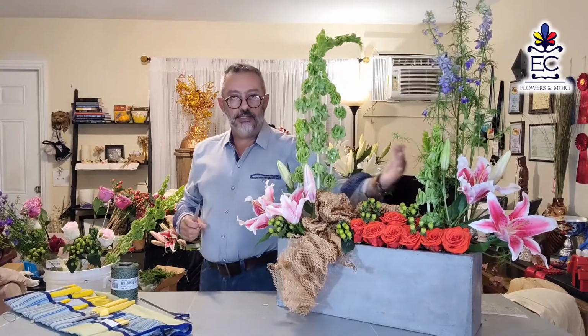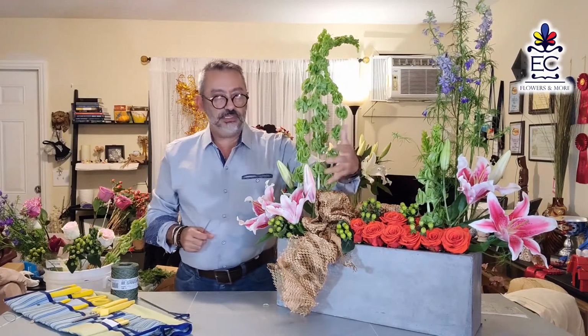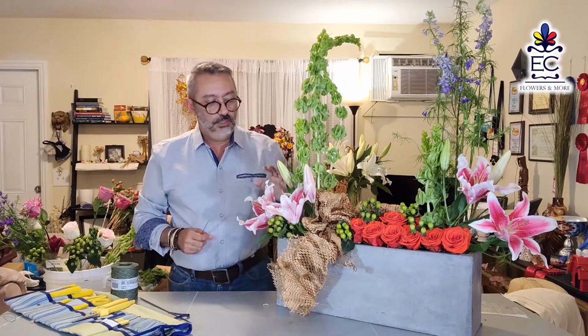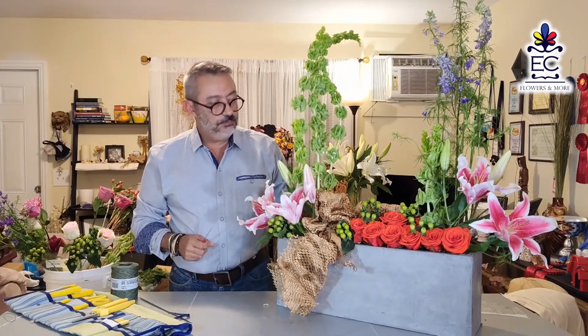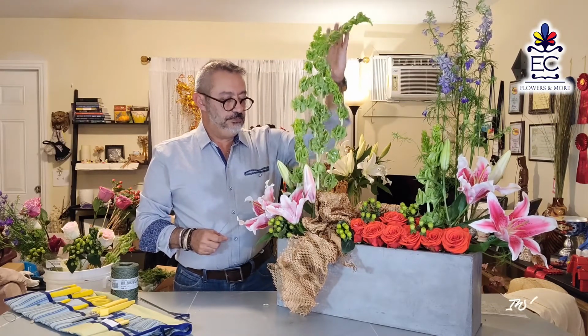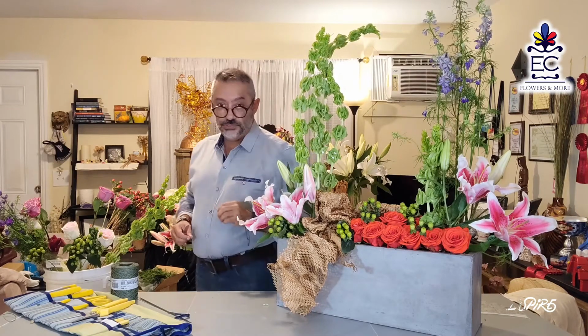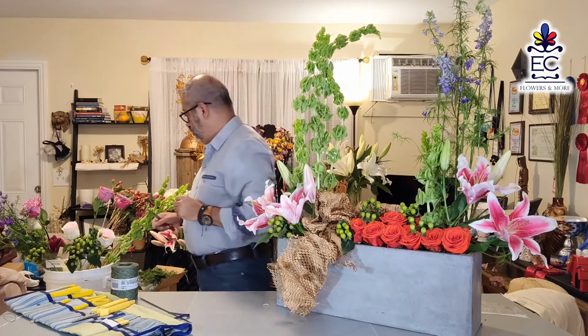Here I give a little bit of depth, so I have the space, everything moves around. That creates very strong lines, and it's interesting, and very helpful in your store or in your studio.